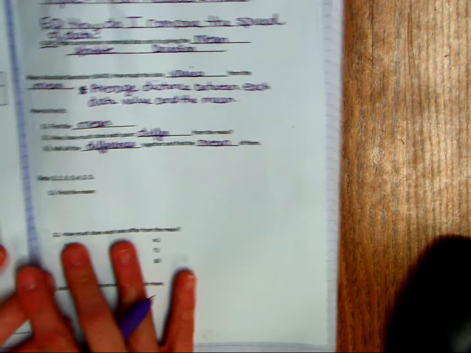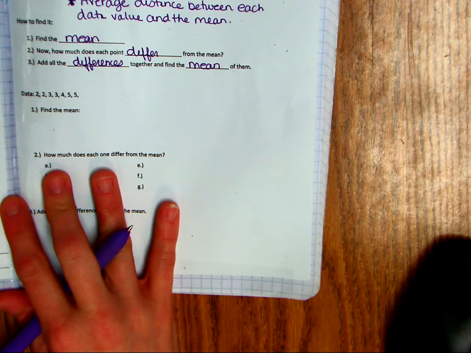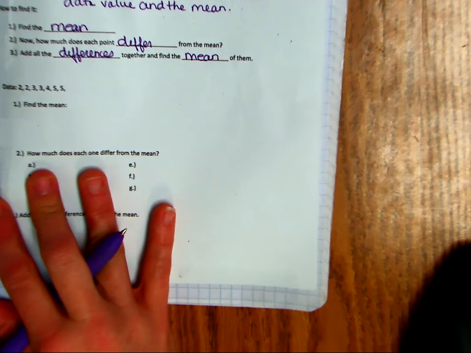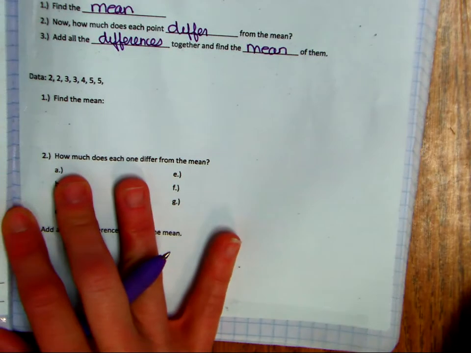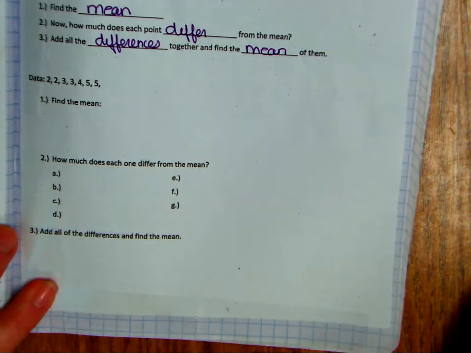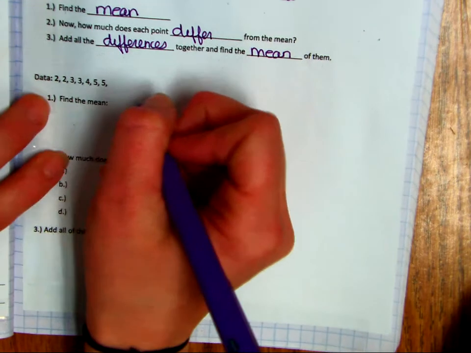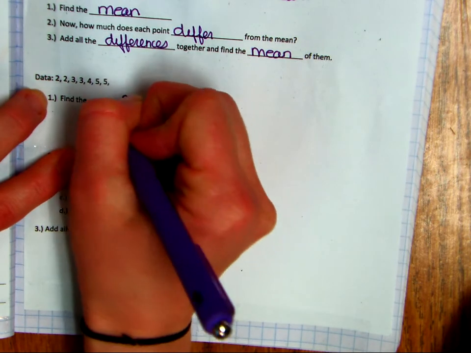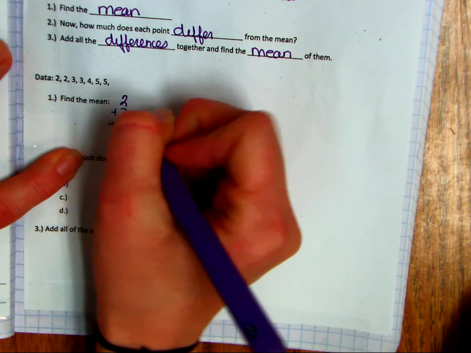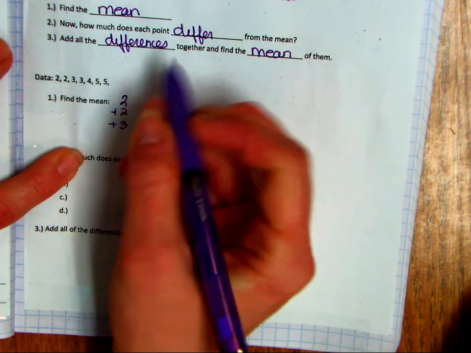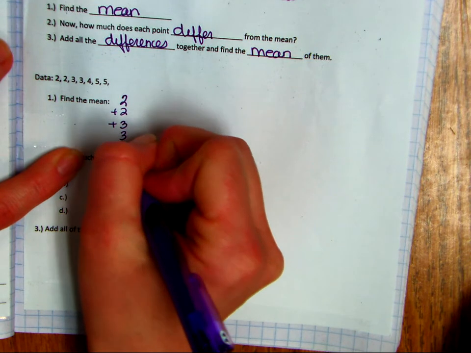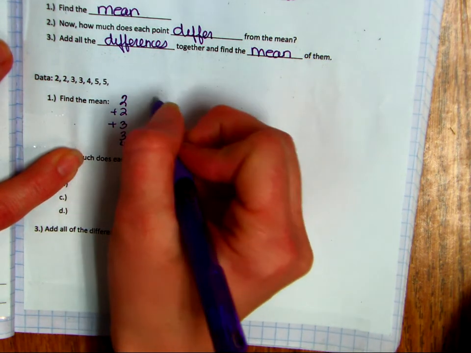So here's the data that we're looking at. I'm going to make this a little bit bigger. And on this data set, we have 2, 2, 3, 3, 4, 5, 5. The first thing we're going to do is we're going to find the mean. When I add up those numbers together, 2 plus 2 plus 3, 3, 4, 5, and 5.